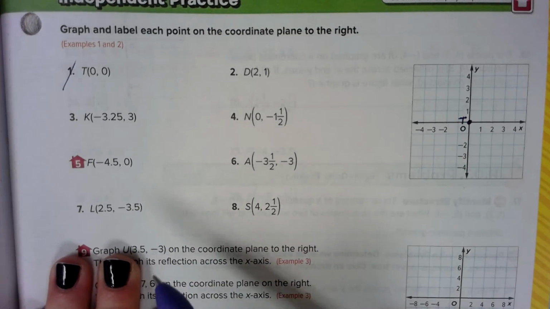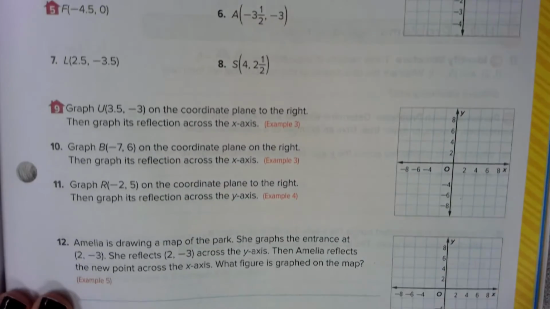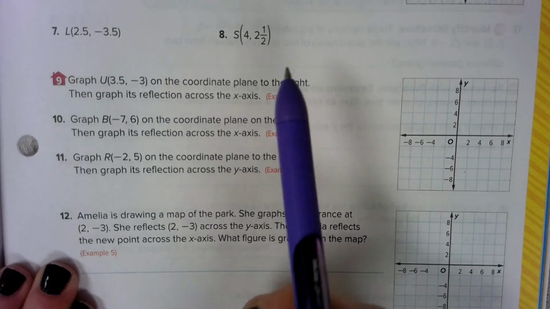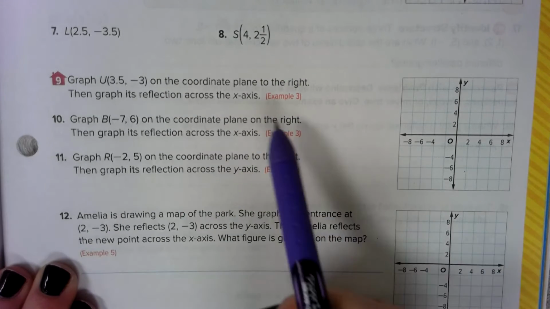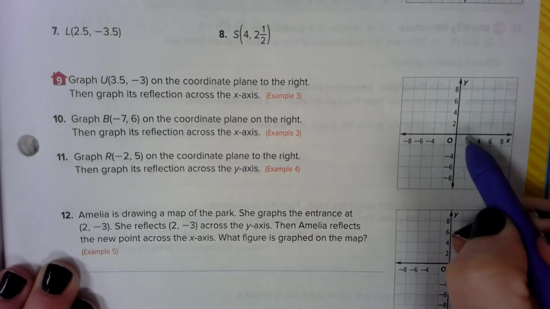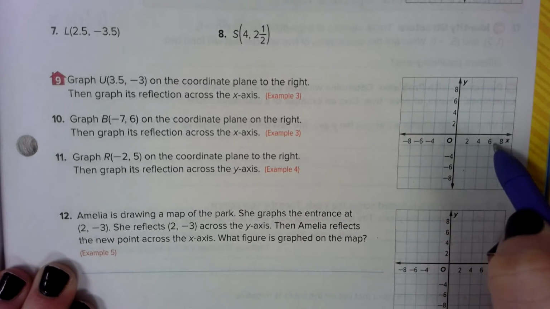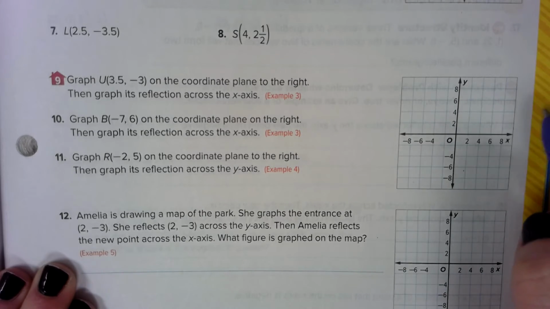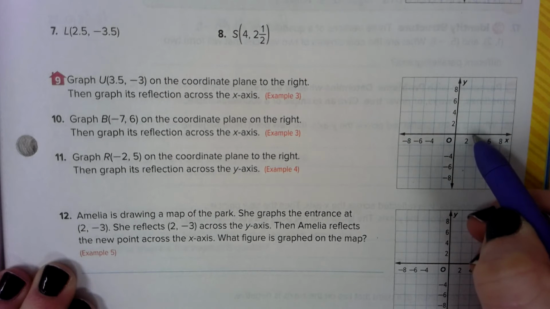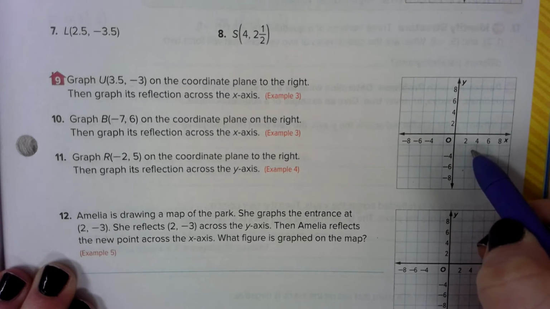Okay, now numbers 9, 10, and 11, you're going to graph the ordered pair that's given to you, and you're going to graph its reflection across the x and y axis. So number 9, let's graph this one. So 3 1/2. These are counting up by multiples of 2, so just be careful with that. Let's go to 3. I know it's going to be halfway in between 2 and 4, and then halfway in between where my 3 and my 4 are going to go is going to be 3 1/2. So I know I need to go 3 1/2 here, and then down 3. So this is down 2, down 3. So this is going to be spot U.